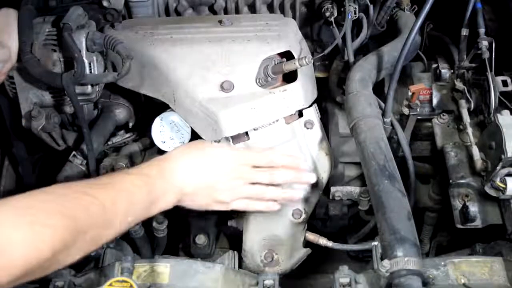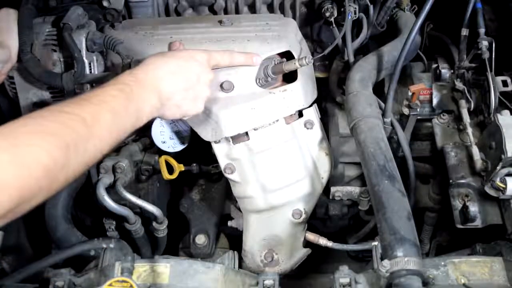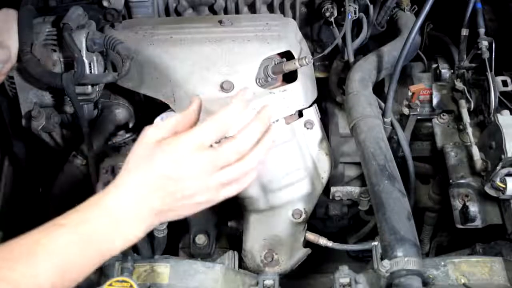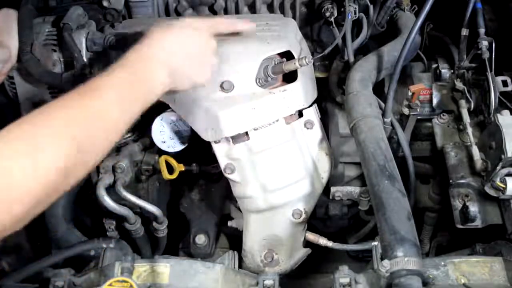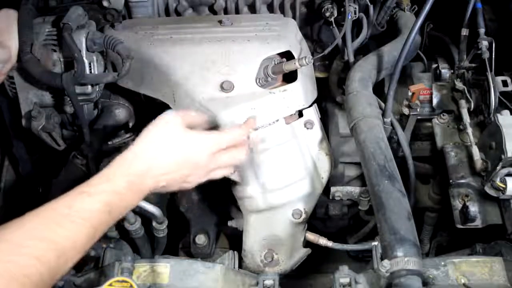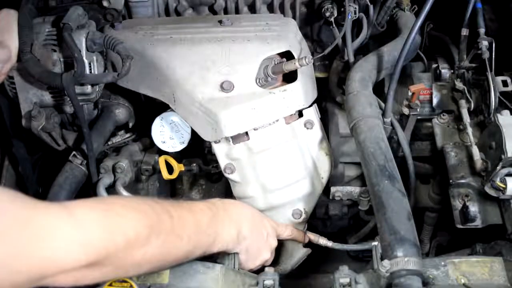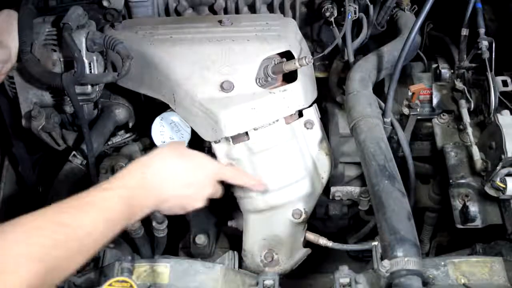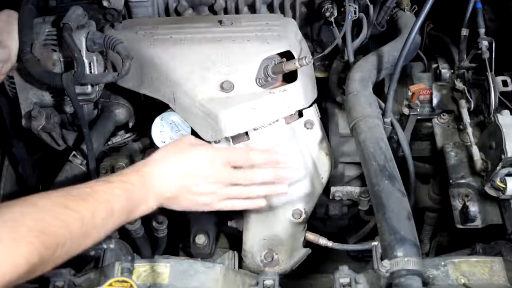See on this car, here's our catalytic converter. This is our pre-cat or upstream O2 sensor, which is responsible for adjusting the air-fuel mixture. It senses the amount of oxygen coming out of the engine, and that's how it makes the adjustment. And that's our post-cat or downstream O2 sensor, which is responsible for monitoring the efficiency of your catalytic converter.